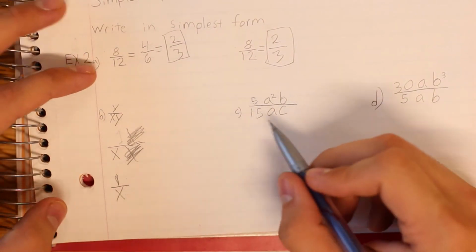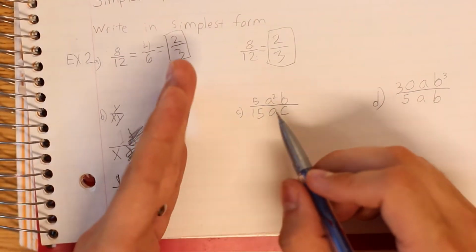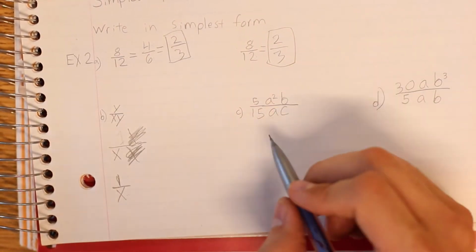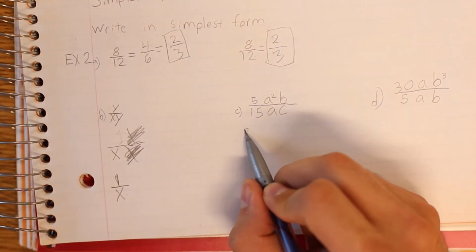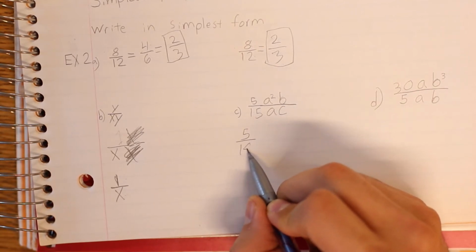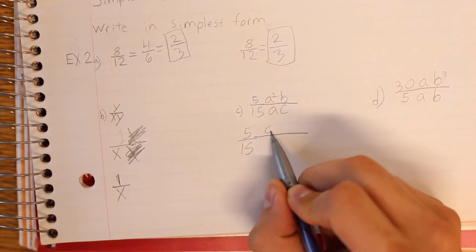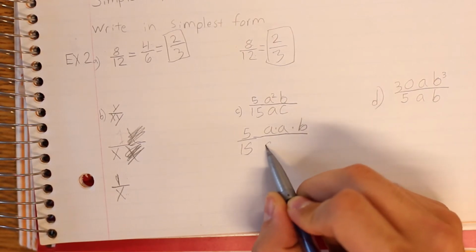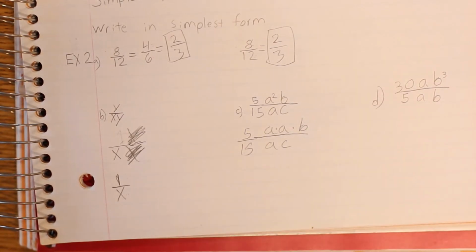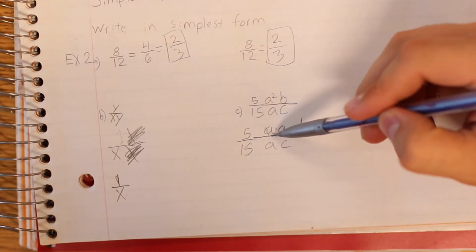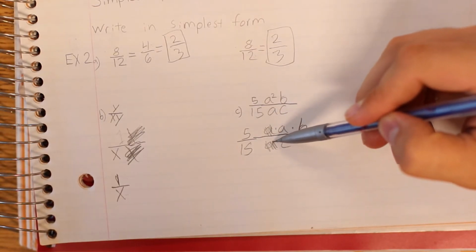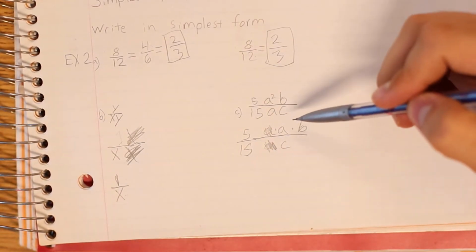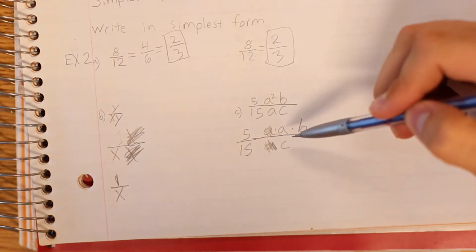So over here, we got some stuff to reduce. Now, what you need to do is write out the exponents. So we're going to write down our 5 over 15, extend this a little bit. I've got A times B, A and C. Okay, so I can cross out this A because I cross out this A. So I'm left with an A on the top and a B and a C on the bottom.